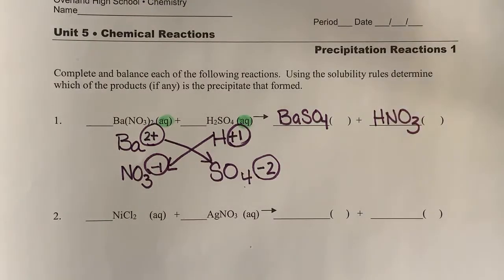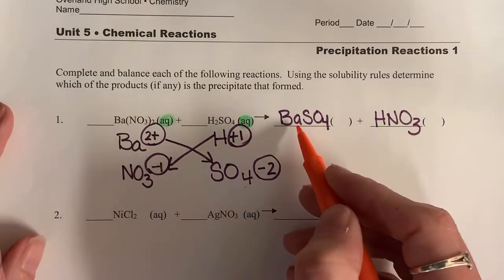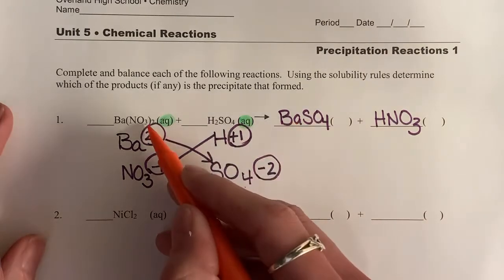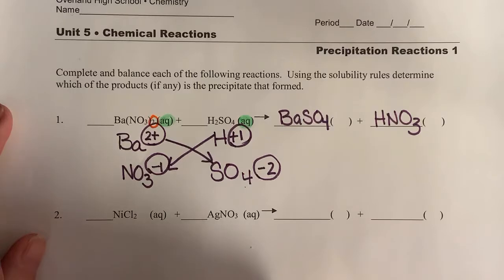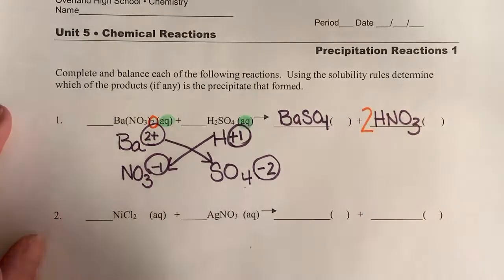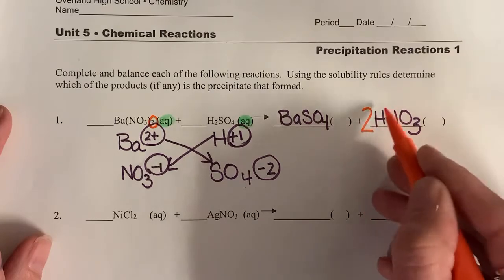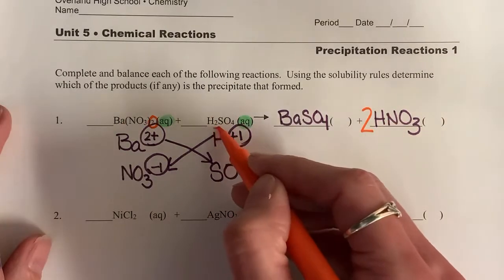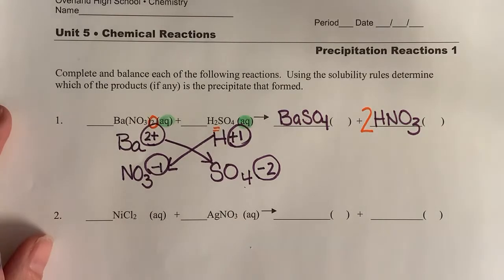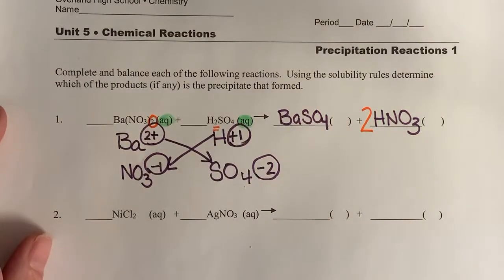Okay? Now, just like with single replacement reactions, I need to make sure that everybody's happy and balanced. 1 Ba on the left, 1 Ba on the right. They're good. 2 NO3s on the left. Whoops, only 1 on the right. So I need to multiply him by 2. That fixes my NO3s. It also changes my H to 2. But I had 2 of those to start with, so that's okay. 1 SO4, 1 SO4, so I'm balanced.